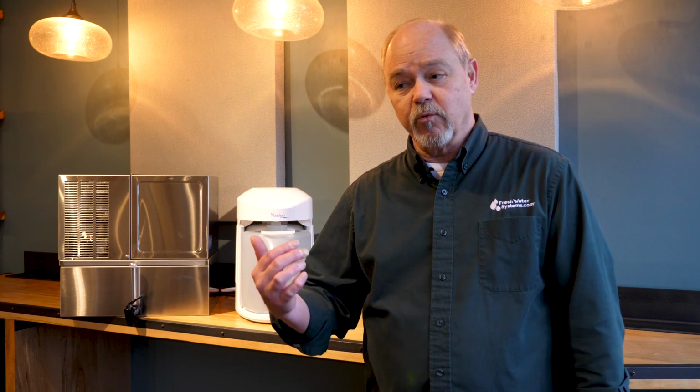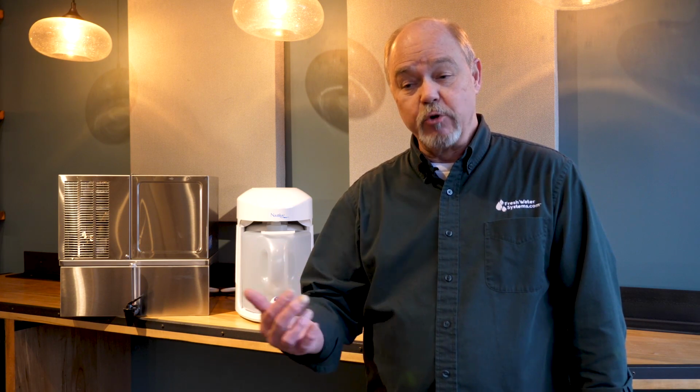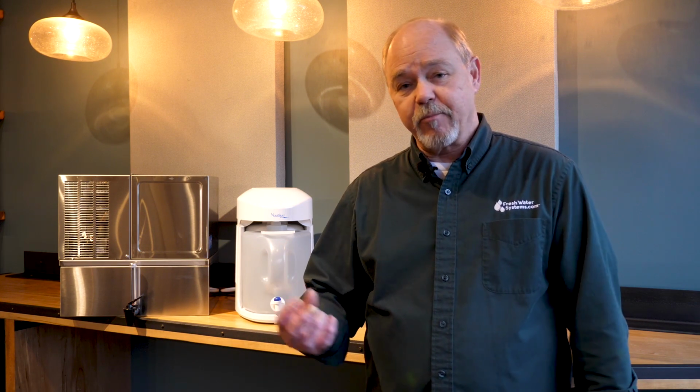Distilled water is very healthy to drink. It removes the inorganic minerals, it removes microbiologic organisms, and it removes most chemicals. And that provides a very high quality of water to drink or to cook with.